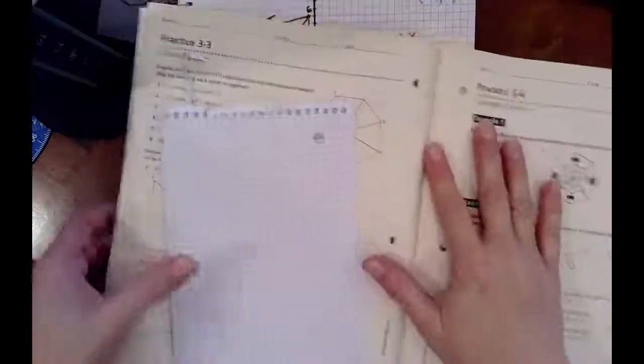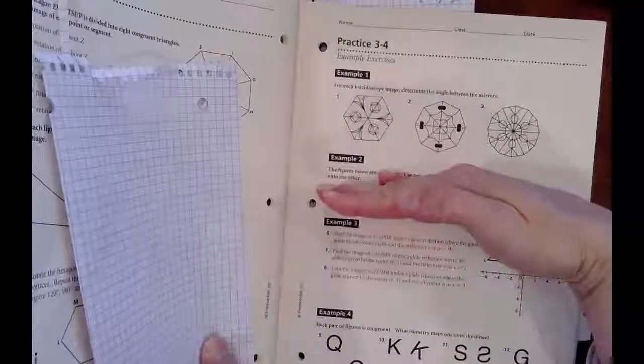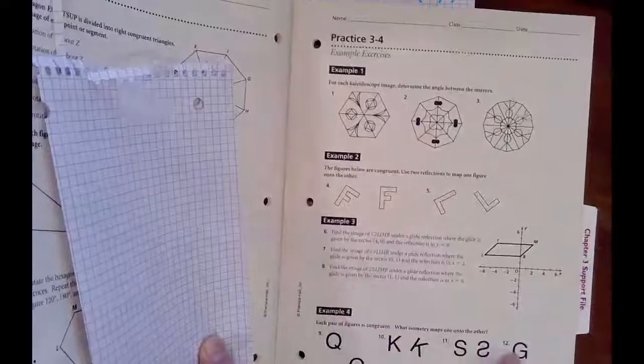So, I don't see where I wrote it down. So for 3-4, do 1 to 3, skip those, and then do 6 through 12. And I really don't think it will take you that long.